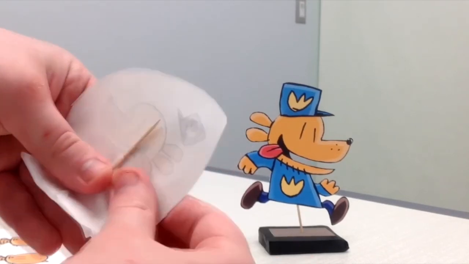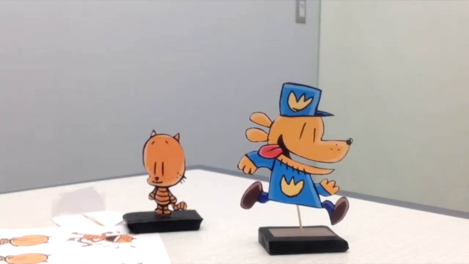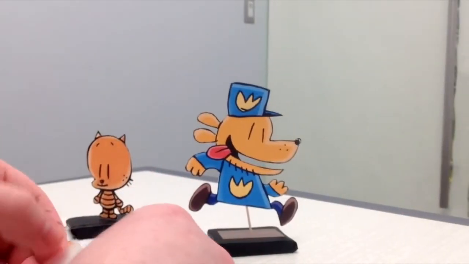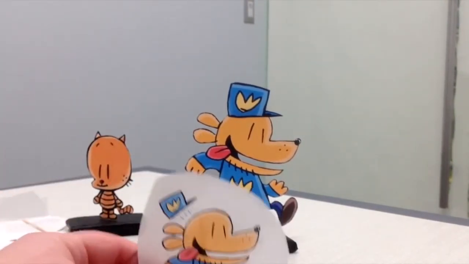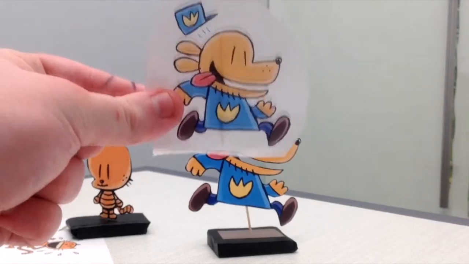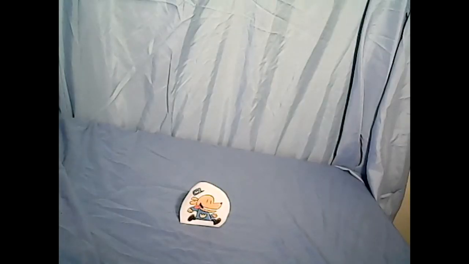There we go. And then maybe put another piece of tape there. And so now we've got our Dogman. Now we just need a background.